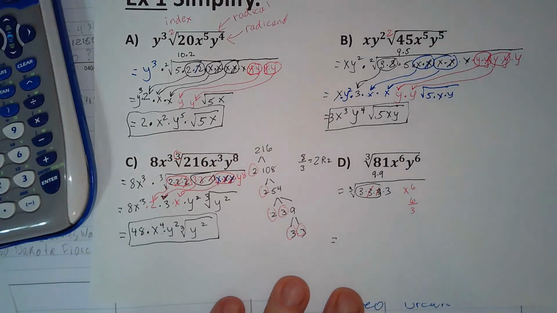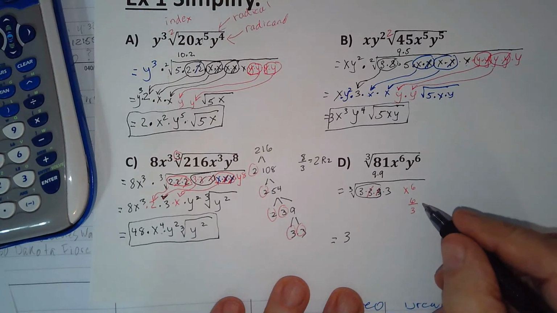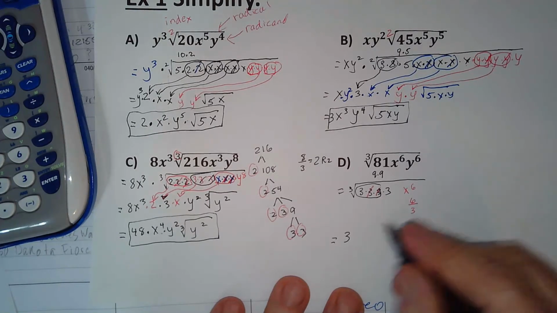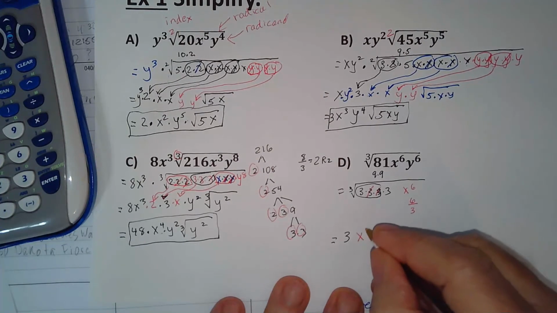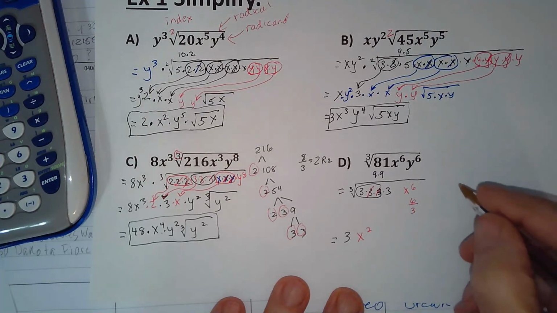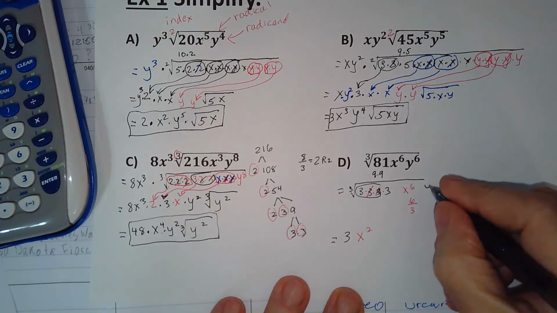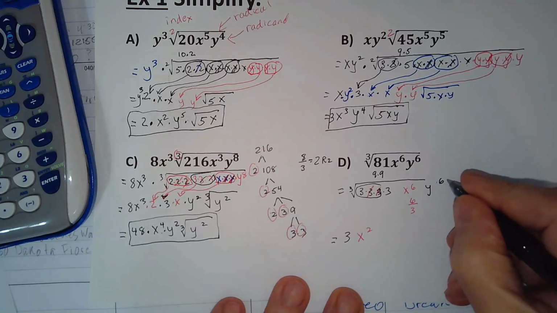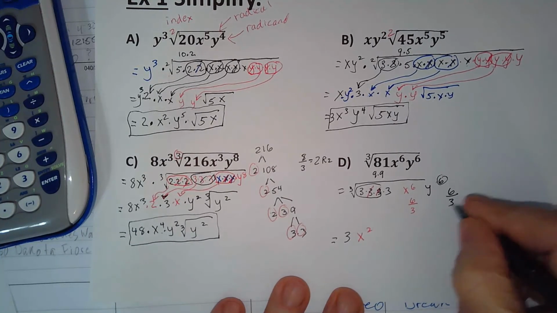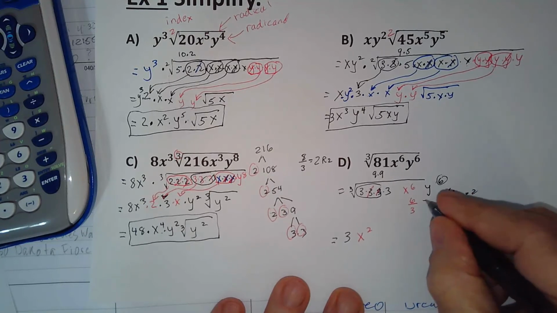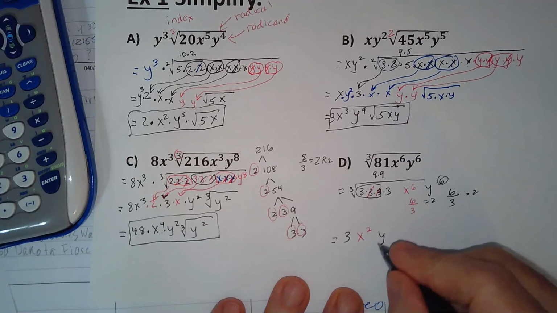So we're going to have a 3 down here, right, outside of the radical sign. And then x to the 6 divided by 3, that leaves us with x squared outside of the radical sign. Now, y to the 6 over here, we can take that 6 and divide 6 by 3, and we end up again with 2. So that means then we have y squared.